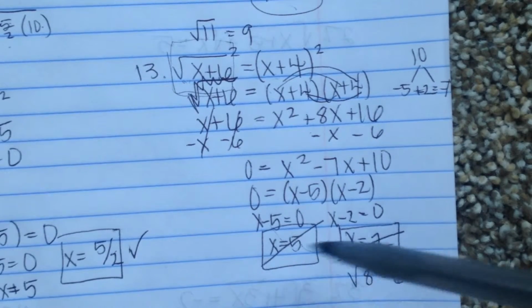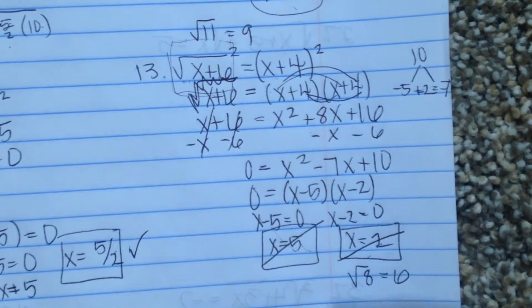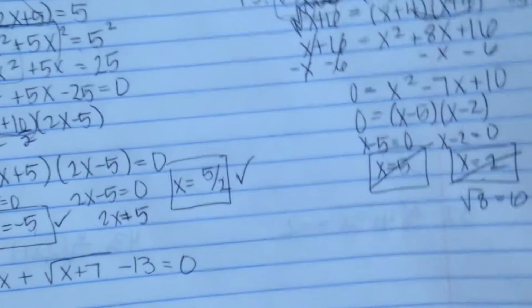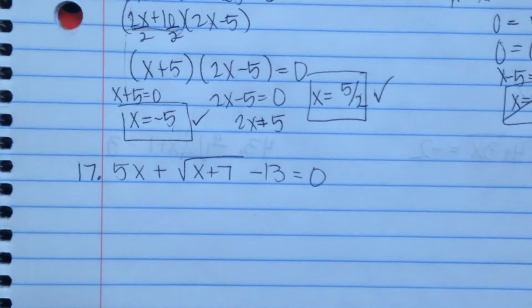You have to plug your answers into the very original, so like what is written in your book, just so you know. So when you plug answers back in, you always check from the very original. Okay, let's do one more on this one.